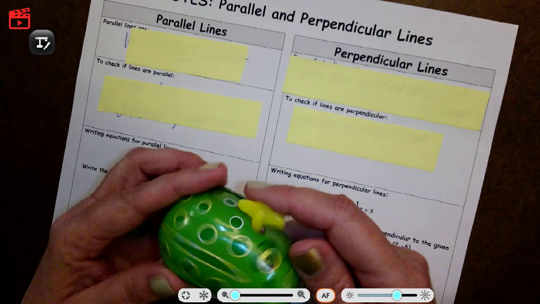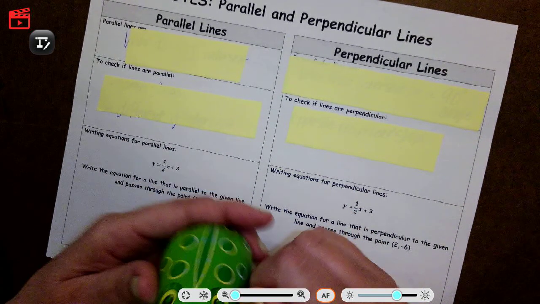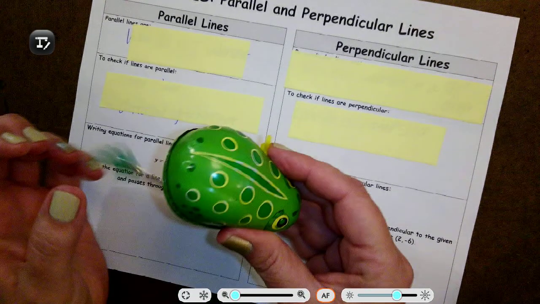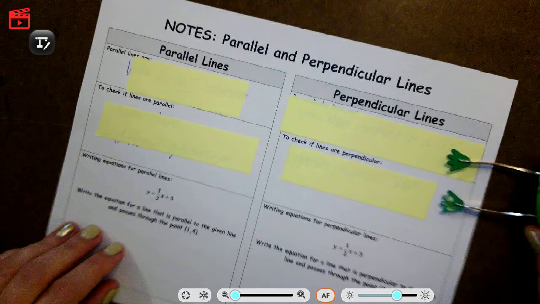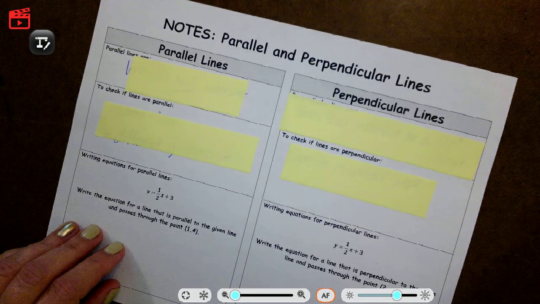Anyway, so, sometimes you just feel like your wheels are spinning. But if you put your foot down, you can go places. All right. Say bye-bye to the frog. Say bye-bye, frog.